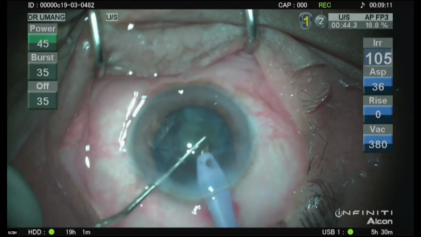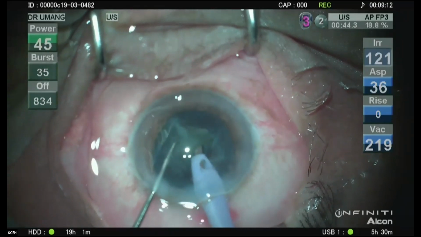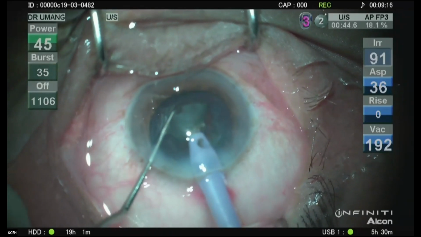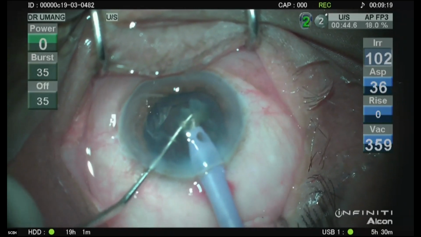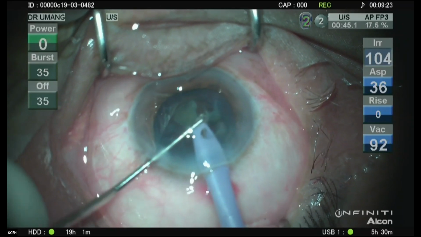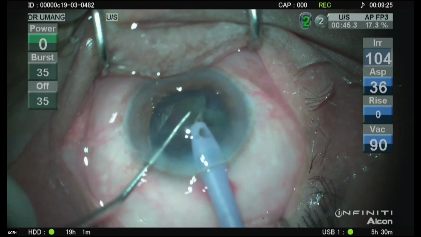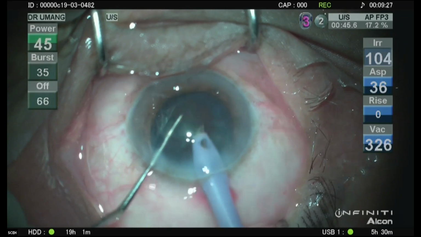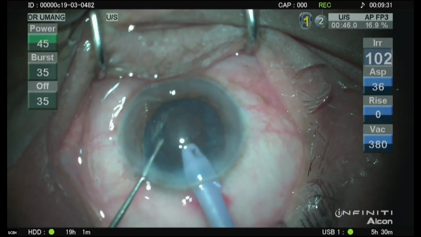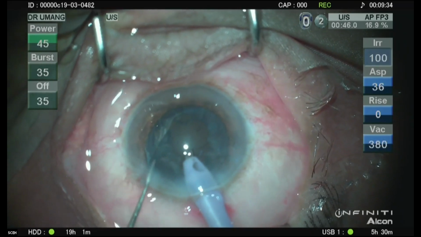So with my foot pedal, I'm controlling it to be slower. I want things to go slowly in. I don't want a lot of vacuum. Okay, so I have all the nucleus out.